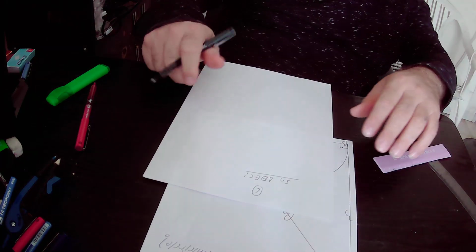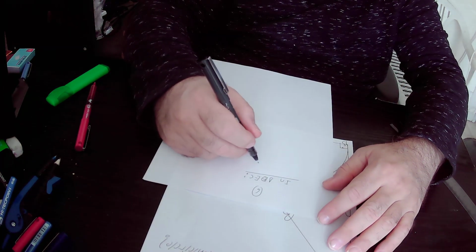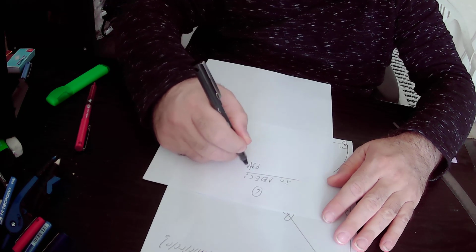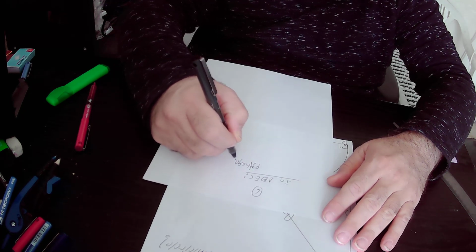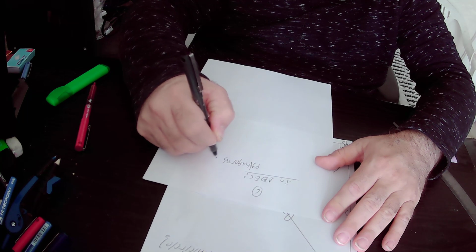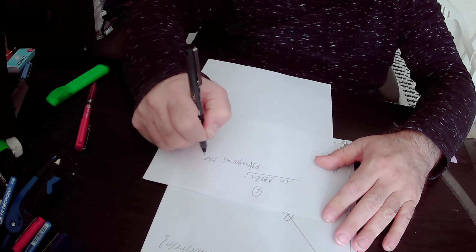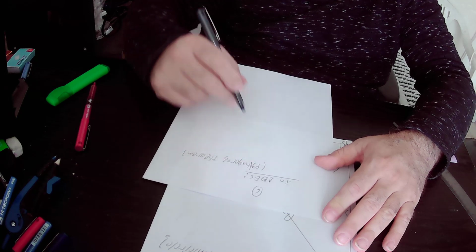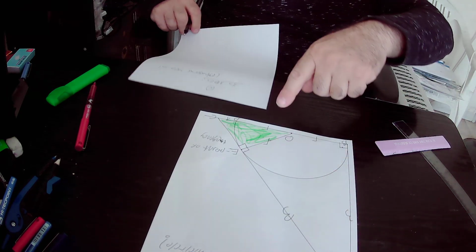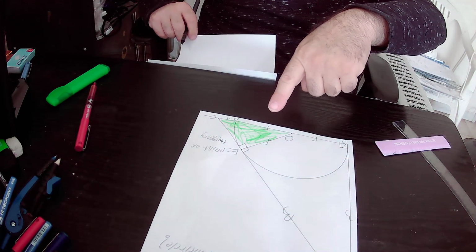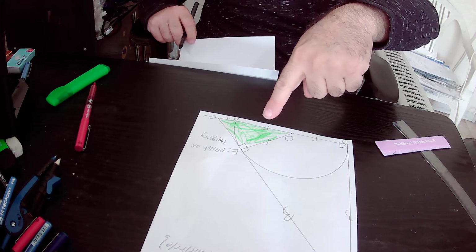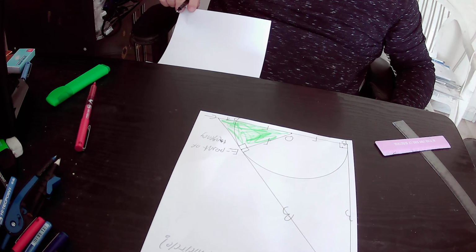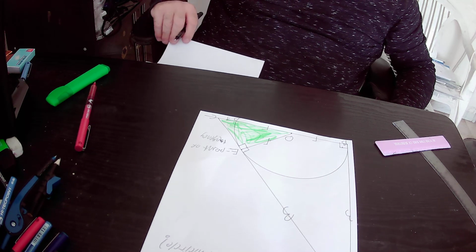I will repeat again, in the green right triangle OEC, the square of the hypotenuse equals the sum of the squares of the perpendiculars.